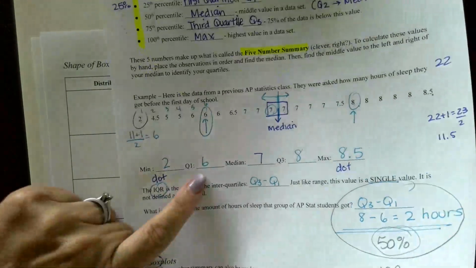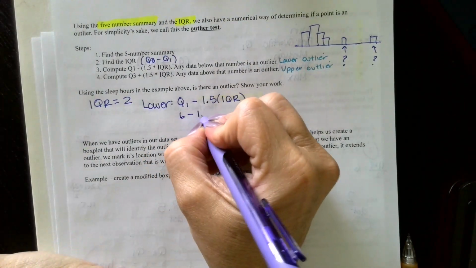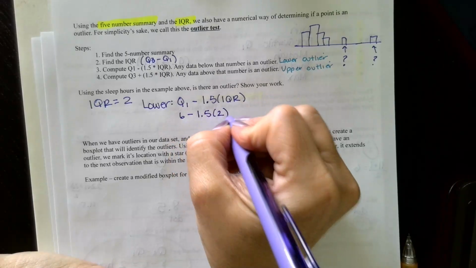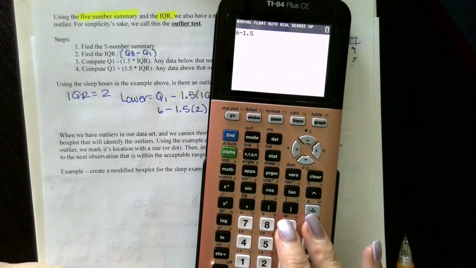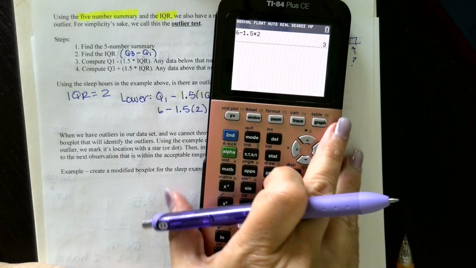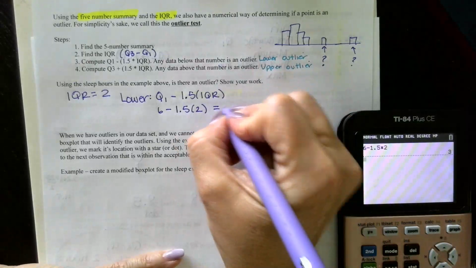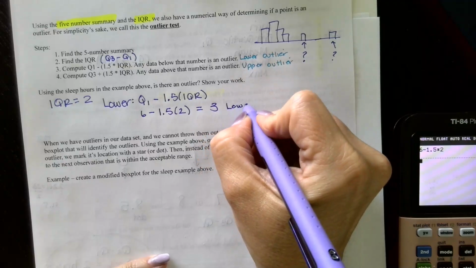My Q1 number was 6. So 6 minus 1.5 times 2. If I plug this in my calculator, I have 6 minus 1.5 times my IQR of 2, which is 3. So this tells me that 3 is the lower limit.